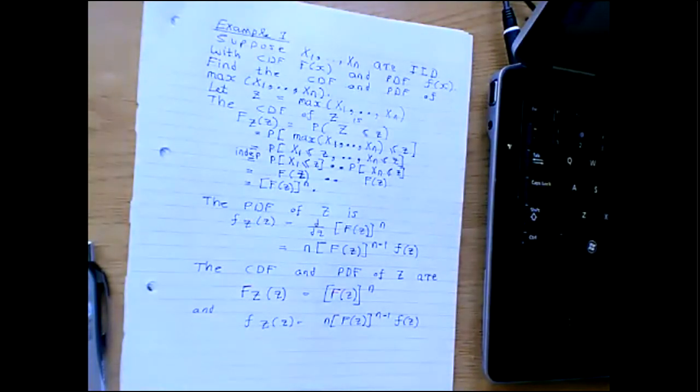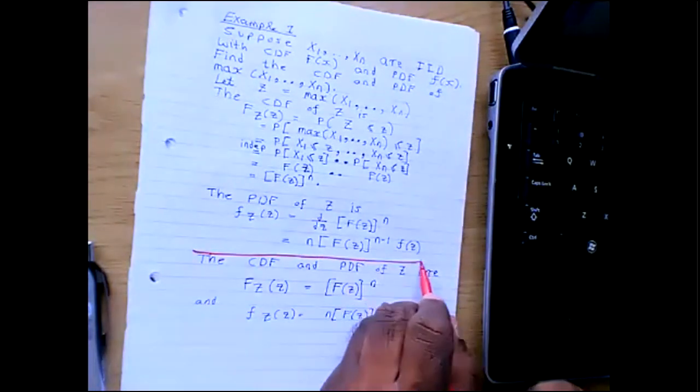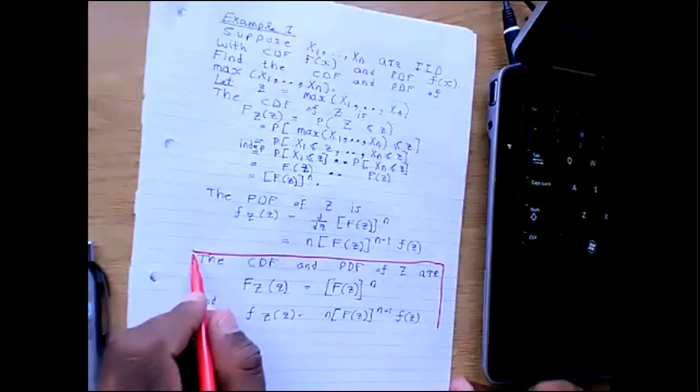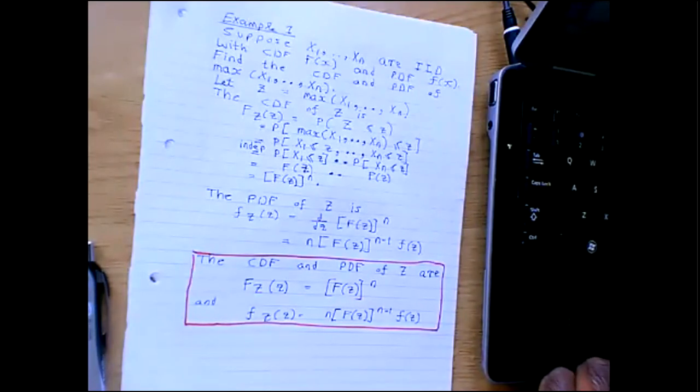So what I have shown you guys is the answer to example 1. I hope we will need this result next week, so I'm doing it in advance, guys. So hope you don't mind. Any questions on this example, guys, before I go to the next example?